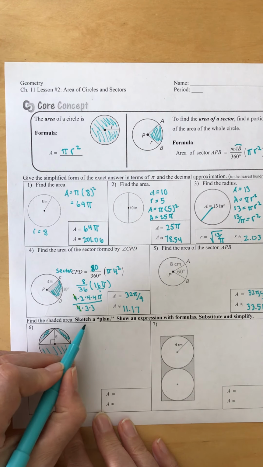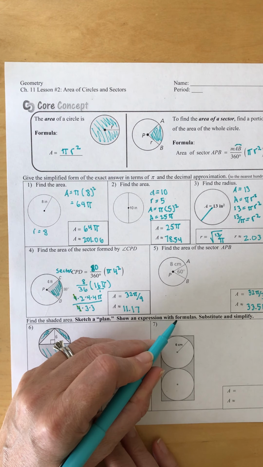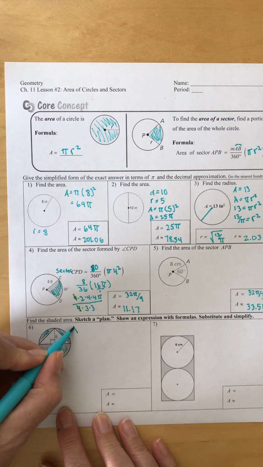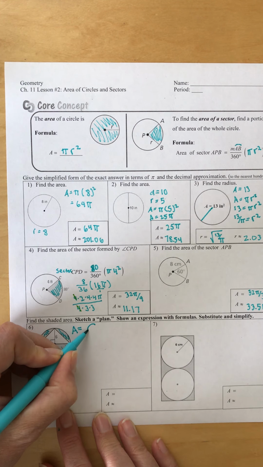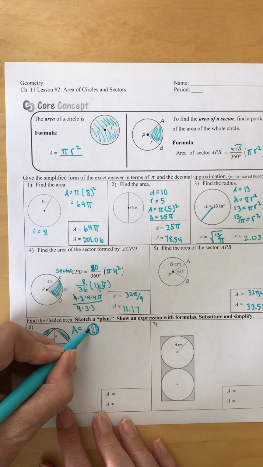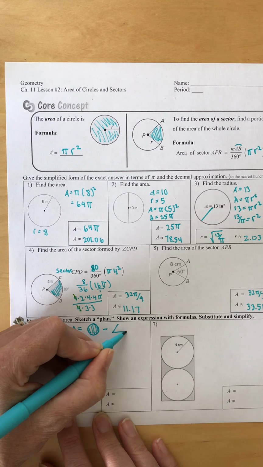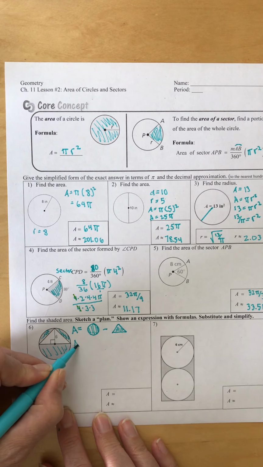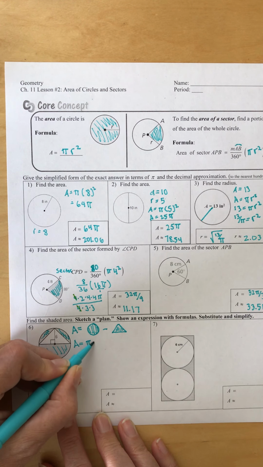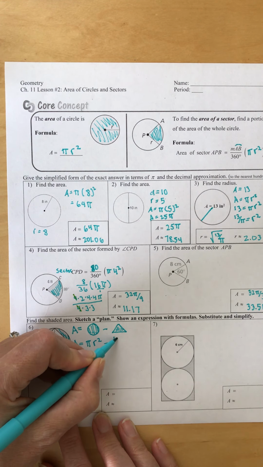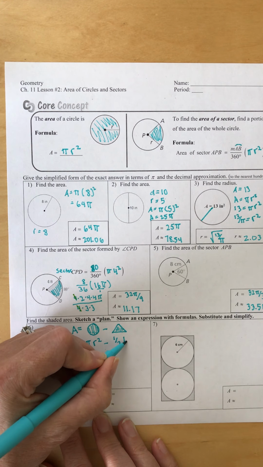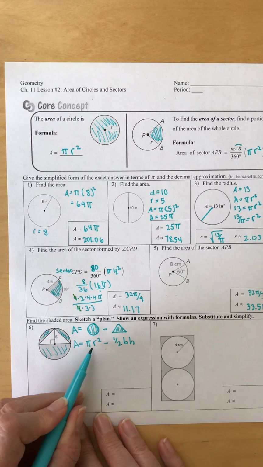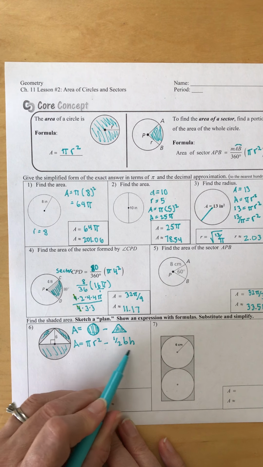So the directions here are sketch a plan, show an expression with the formulas, substitute and simplify. My plan is to find the area of the whole circle, and then subtract the area of the triangle. The formulas I need are pi r squared for the circle, and for the triangle it's 1/2 the base times the height. So if I know the radius of the circle, I'm good here. And if I know the base and the height of the triangle, then I'll be able to do this.